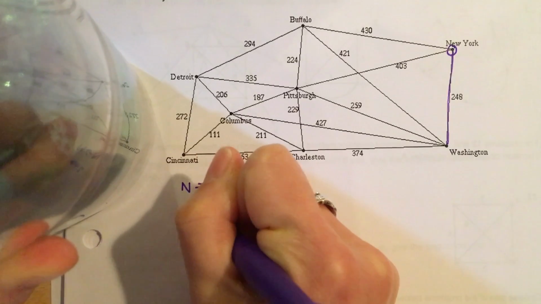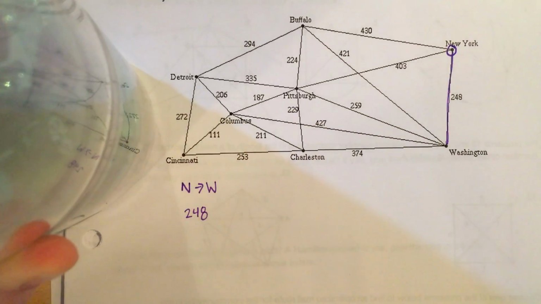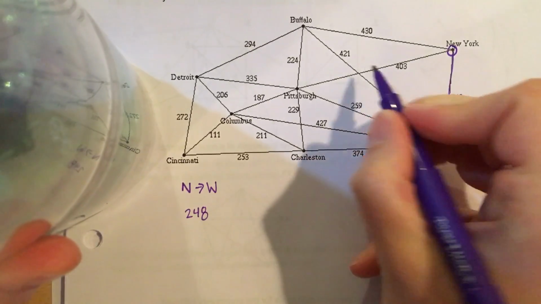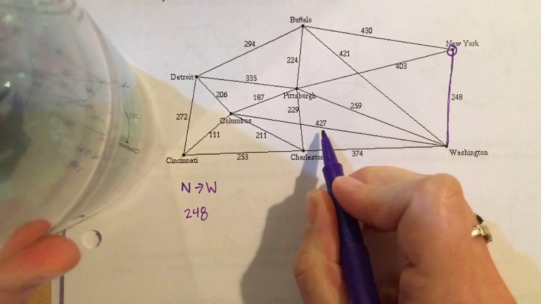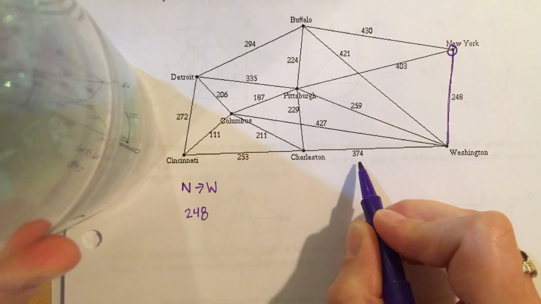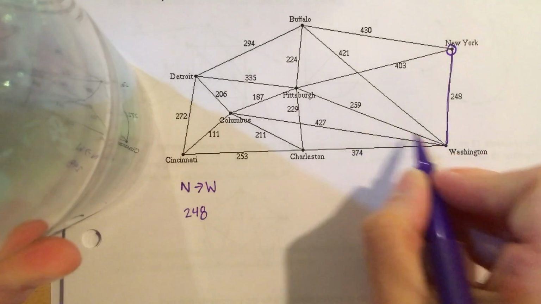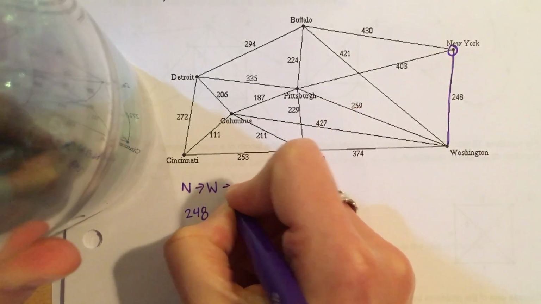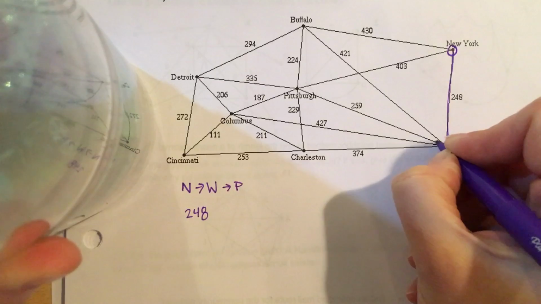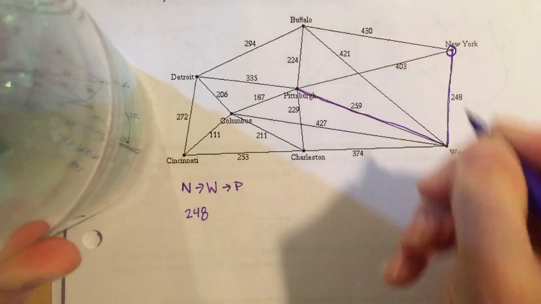That's 248 miles, I believe, is what this represents. And then from Washington, our options are 421, 259, 427, or 374. Again, pick the smallest option. So from Washington, we're going to go to Pittsburgh. Washington to Pittsburgh, since that's our smallest option.